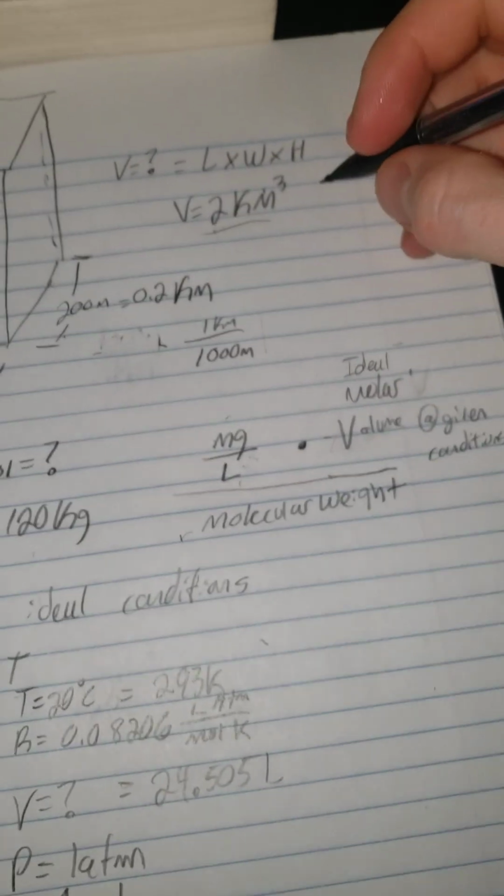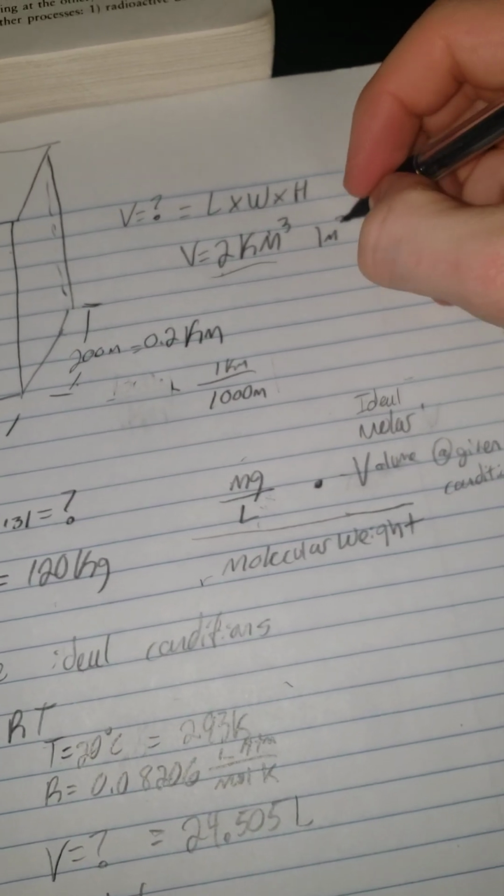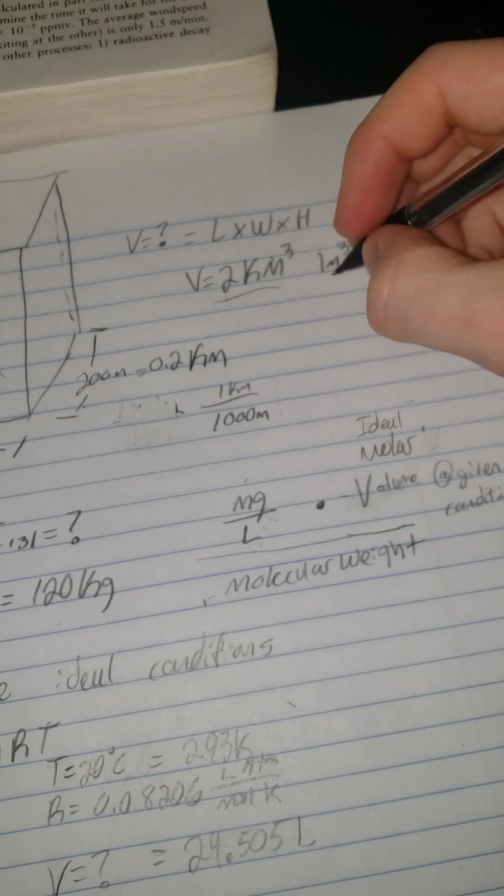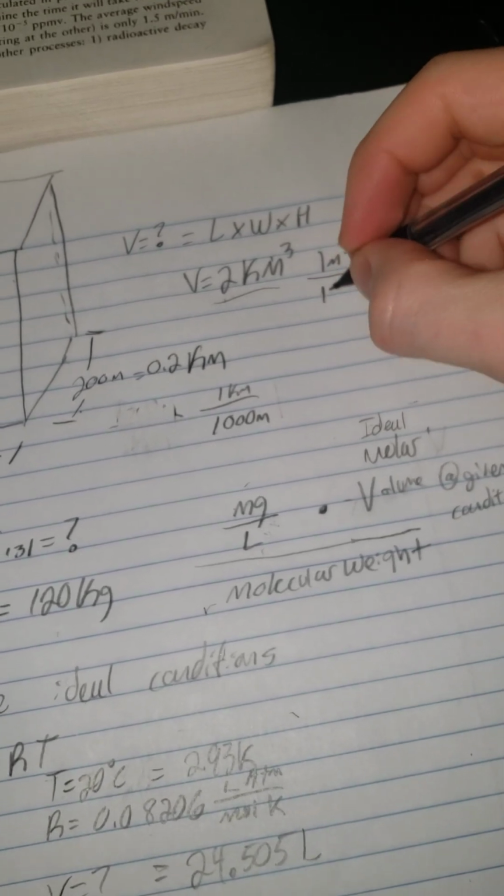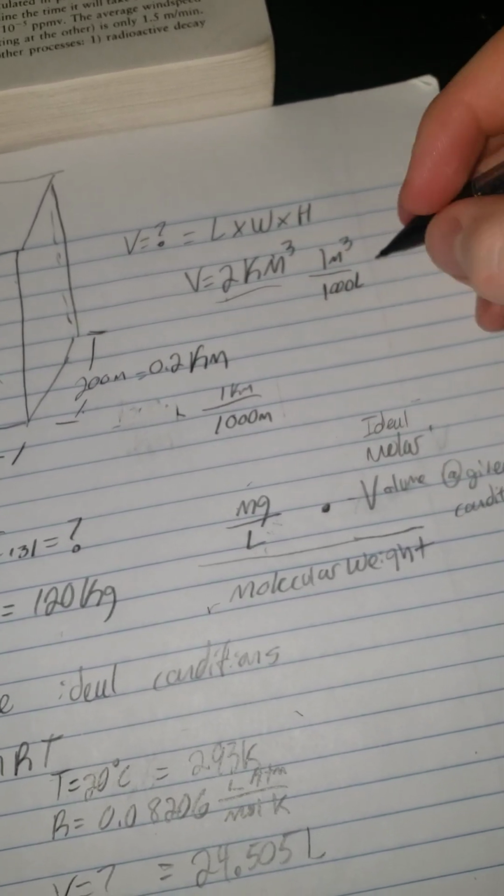And we know that 1 cubic meter has 1,000 liters.